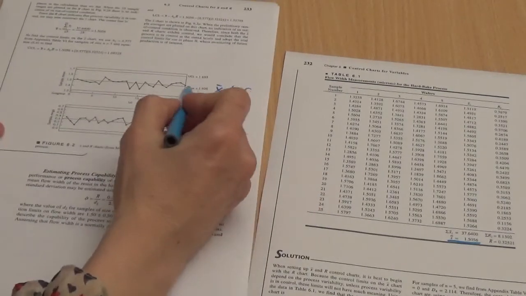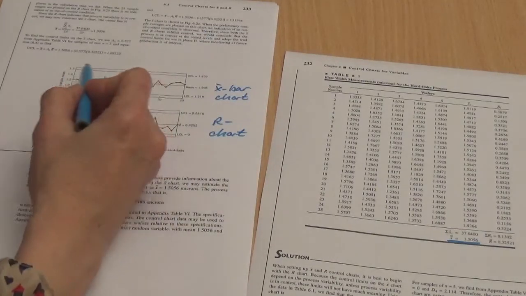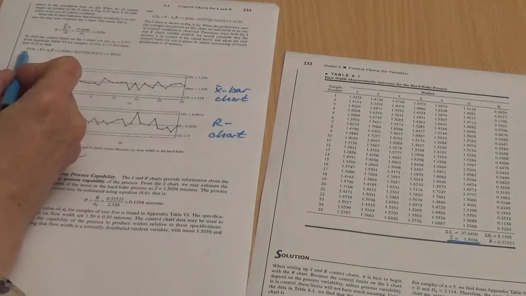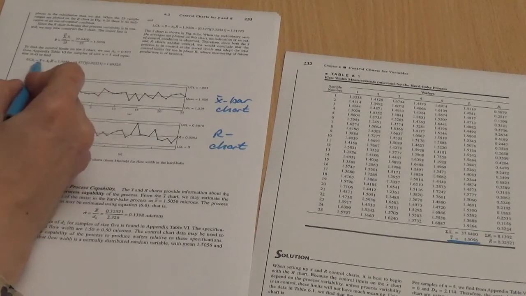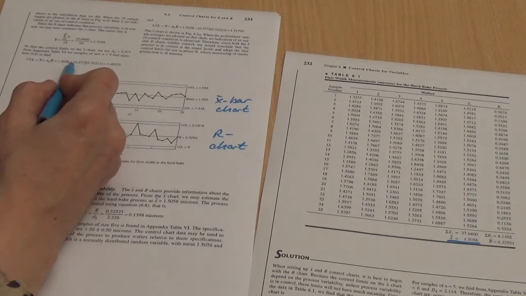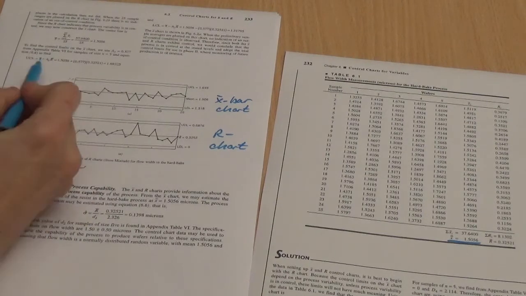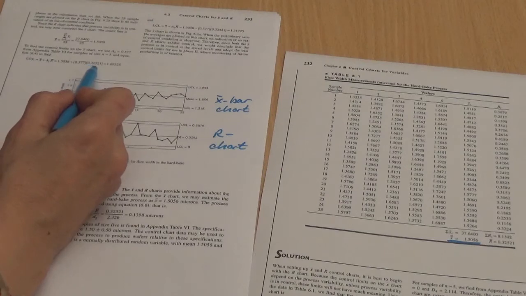So as the center line, we write the mean, and the upper and lower control limits we calculated from the equation X bar plus A2, which is 0.577, times R bar, which is 0.3252.